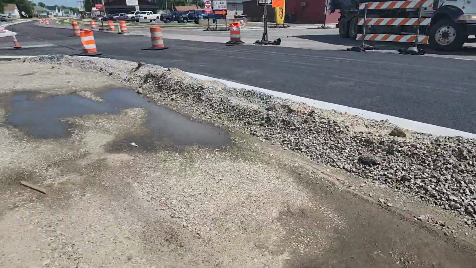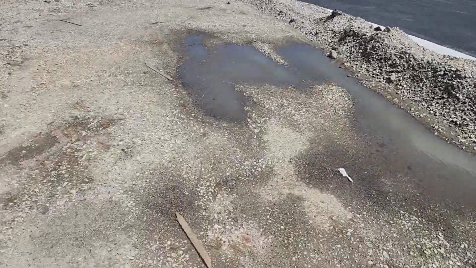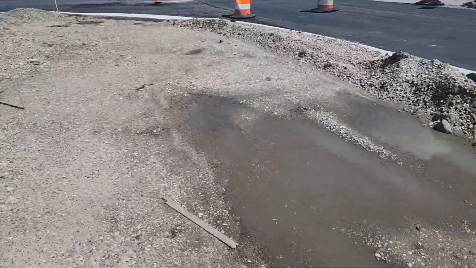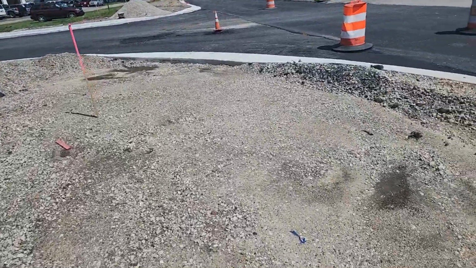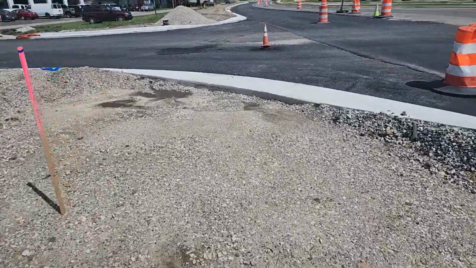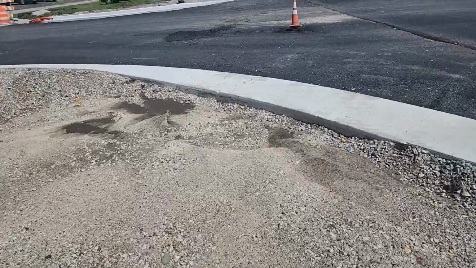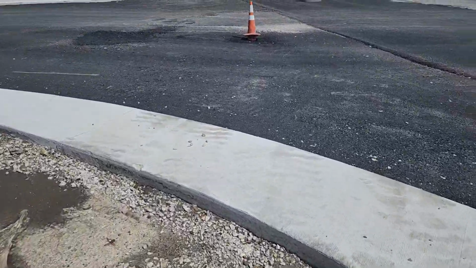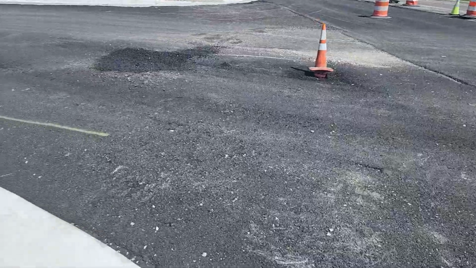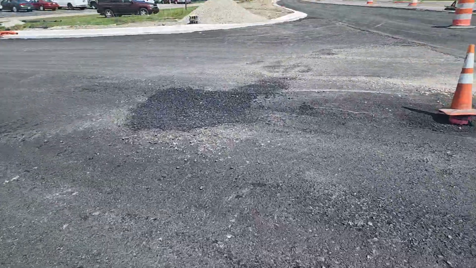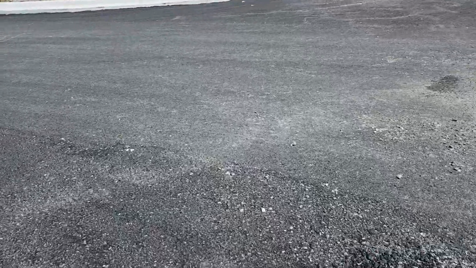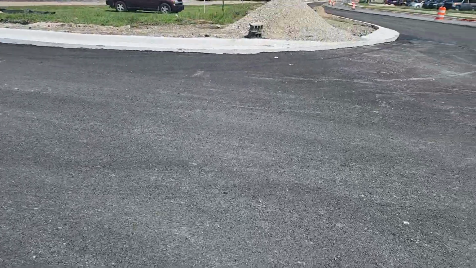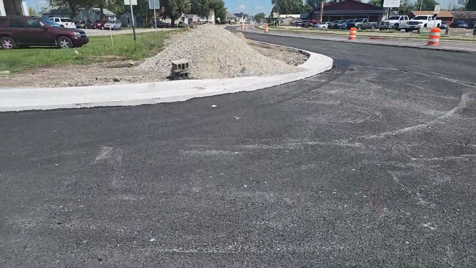Looks like everything looks pretty good up there as I check everything. But these are pretty important pieces of information when you're on the site. Because when I get into documentation later on, you're going to see why. And of course, this is a DOT project here in Frankfort, Indiana.